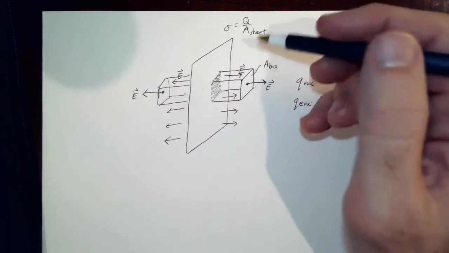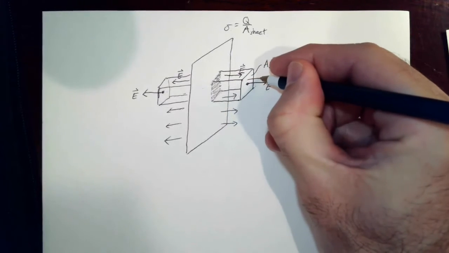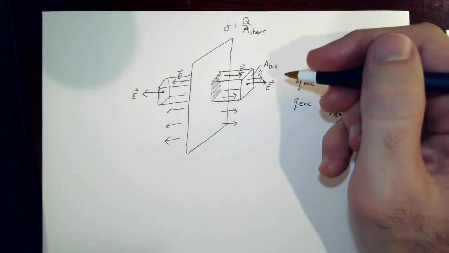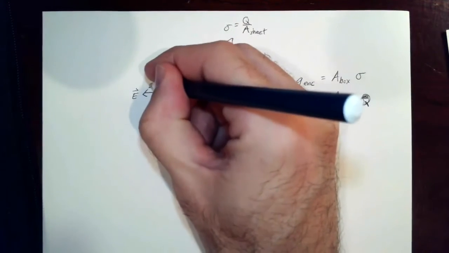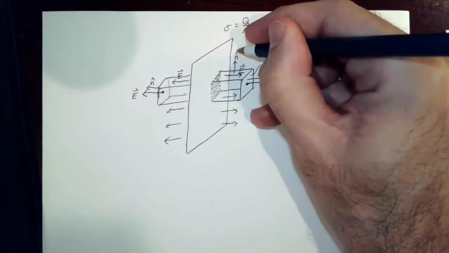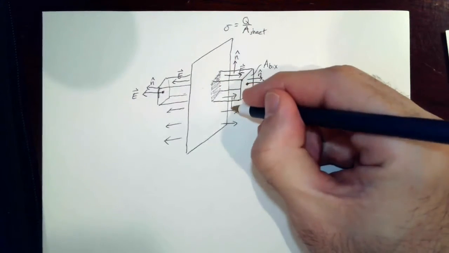Okay, so now we can calculate the flux. We need to know the normals. The normal on this surface is going to point parallel to the electric field. The normal on this surface is parallel to the electric field. The normal up here is perpendicular to the electric field, so we know that that dot product is going to be 0.